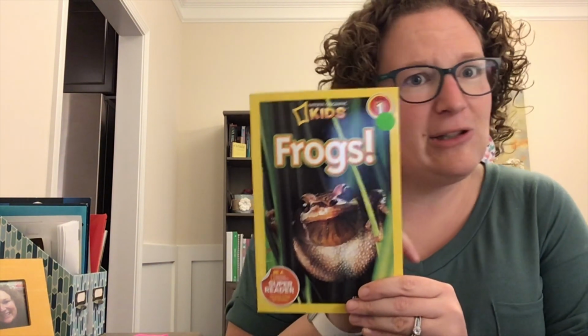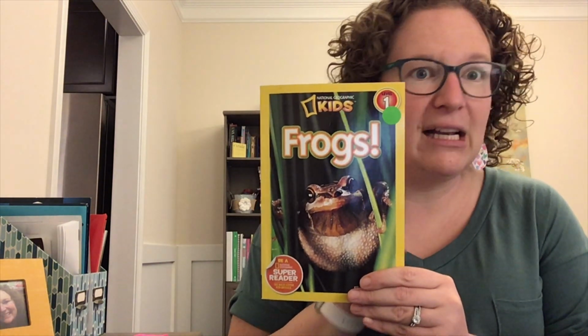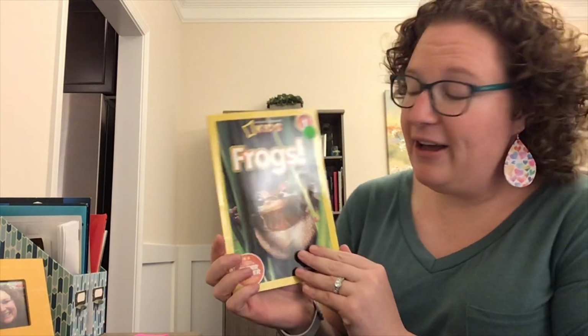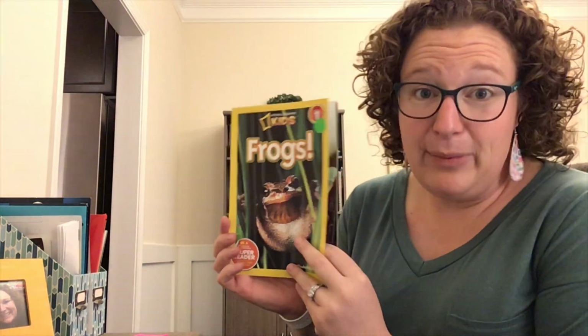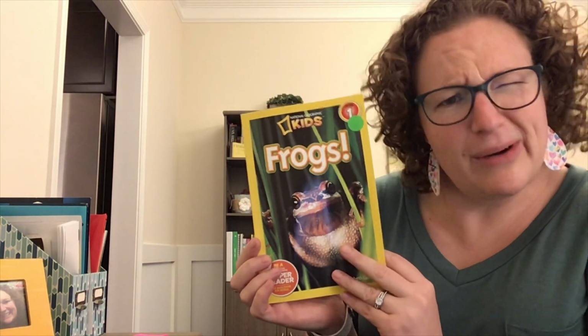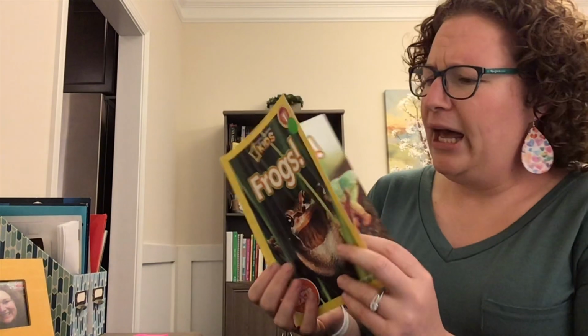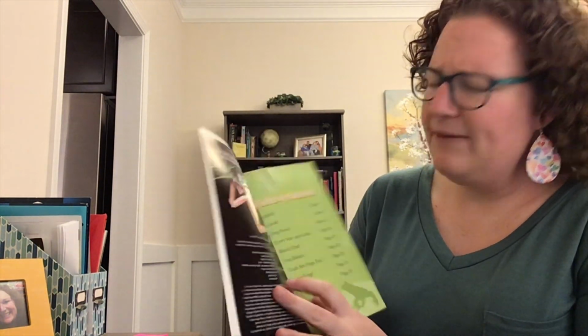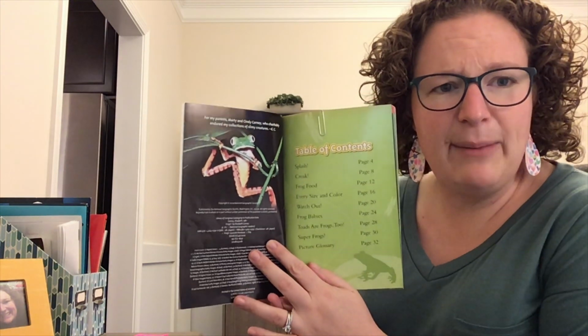So before I read, I'm actually going to point out a couple other text features of nonfiction books. So on my cover, I have that photograph, and we know that photographs are really important for nonfiction texts, and it's also what makes them pretty interesting. And I'm going to keep on turning. And not all books have this, but it has a table of contents.